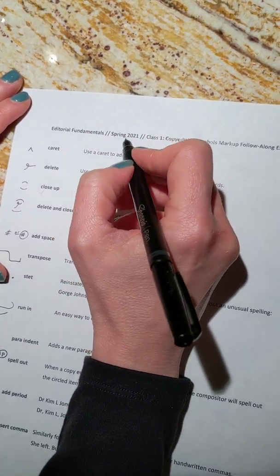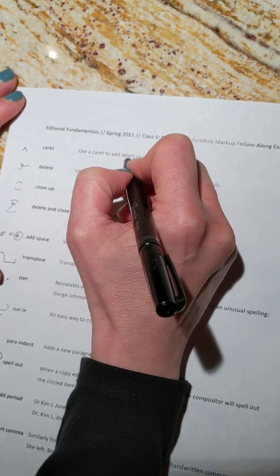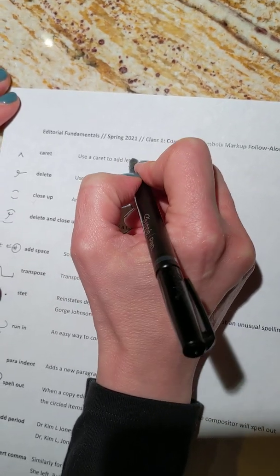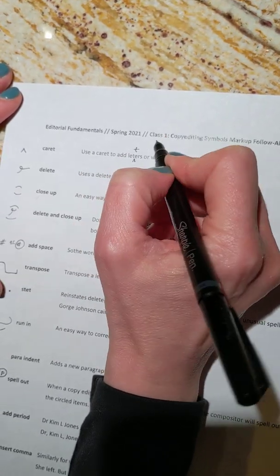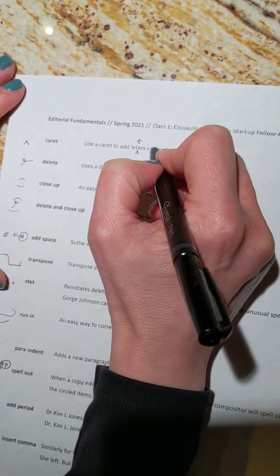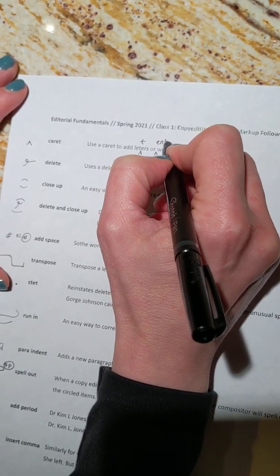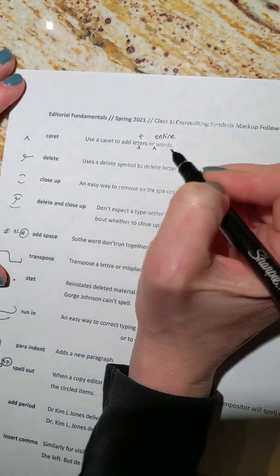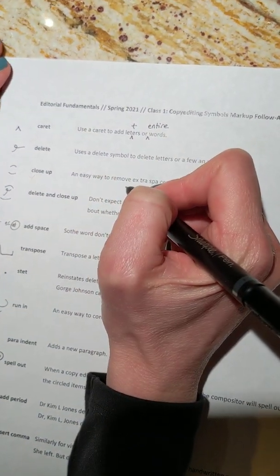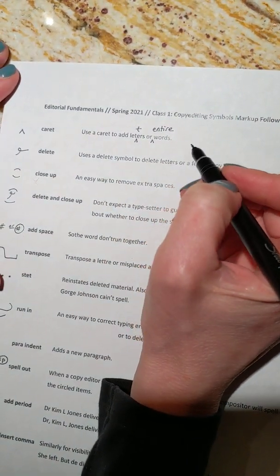The most used symbol is the caret. It goes underneath the line. You add a letter, or you can add an entire word. That's the caret symbol. The next most common symbol is the delete symbol.